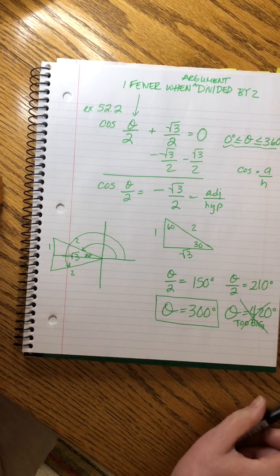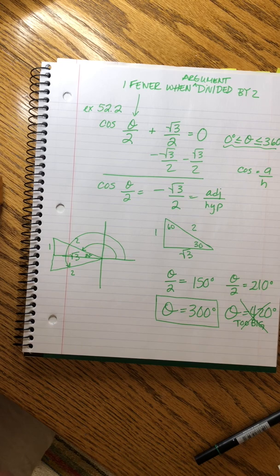Okay, that is the end of lesson 52. That's the end of our first week back. I hope math in 2021 is being kind to you. I love that you have a fresh start to catch up.